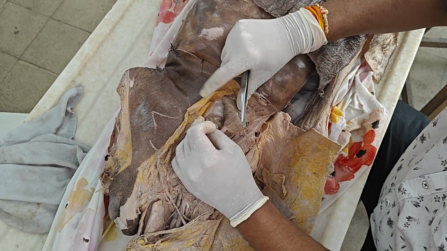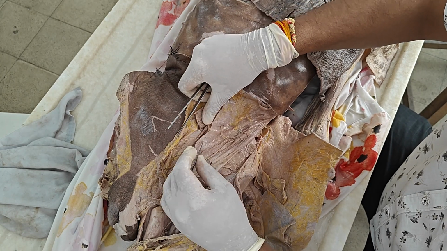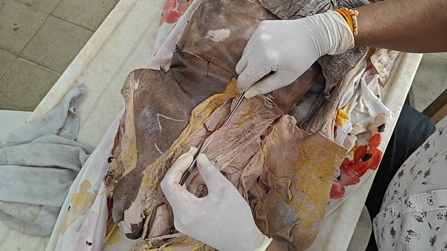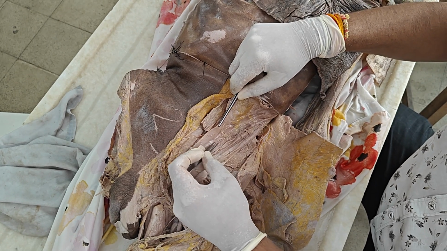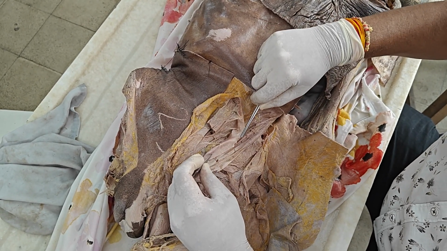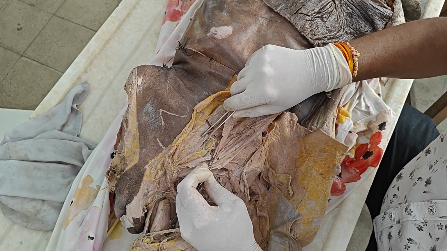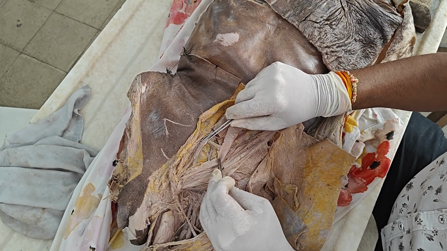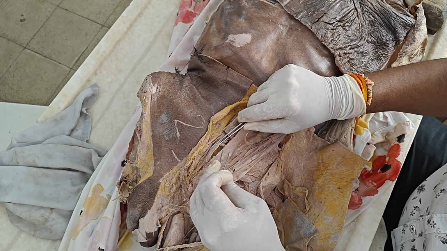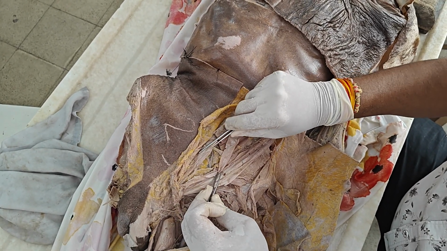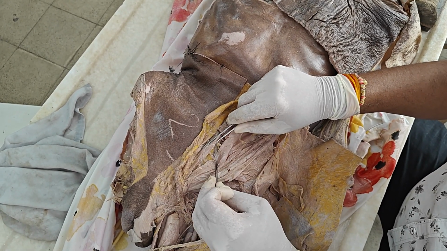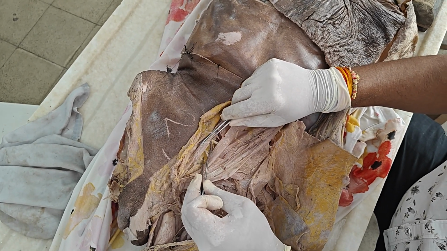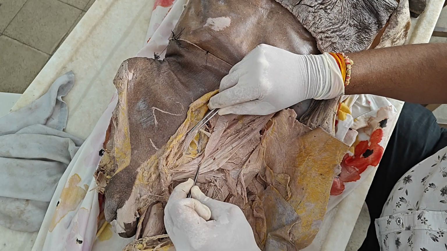But below this arcuate line, the fibers passing anterior to the rectus abdominis are the external oblique, internal oblique, and transverse abdominis. All three muscles pass on the front side, but posteriorly you can see there is only the fascia transversalis behind the rectus sheath. So the posterior boundary of the rectus sheath below the arcuate line is formed by the fascia transversalis, extraperitoneal connective tissue, and parietal peritoneum.